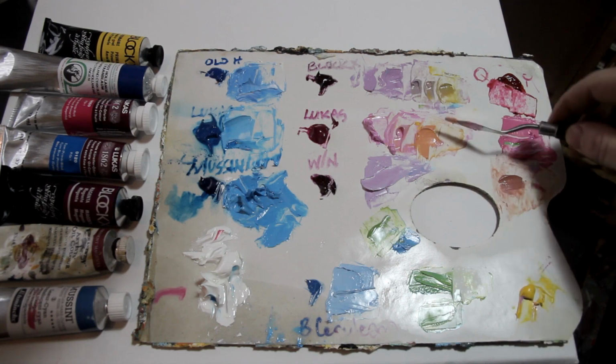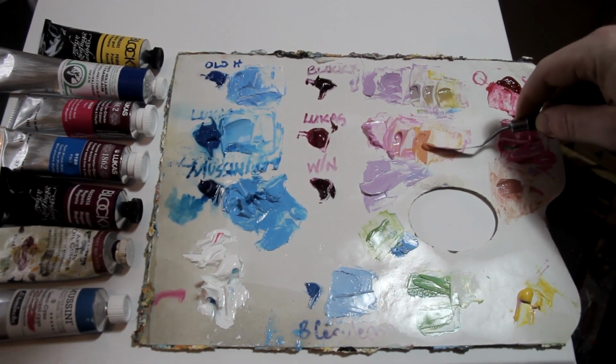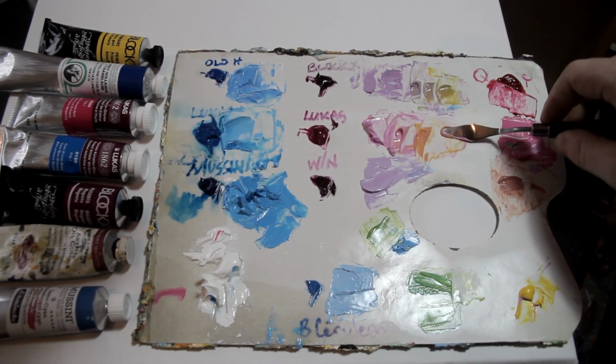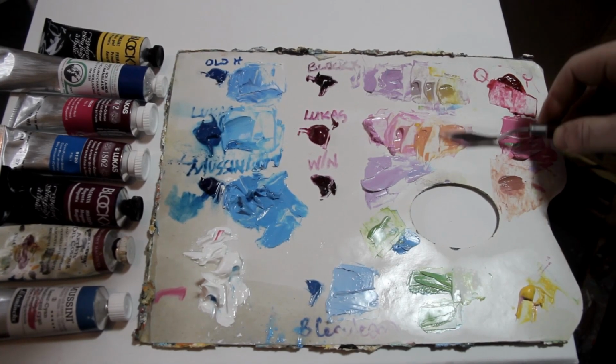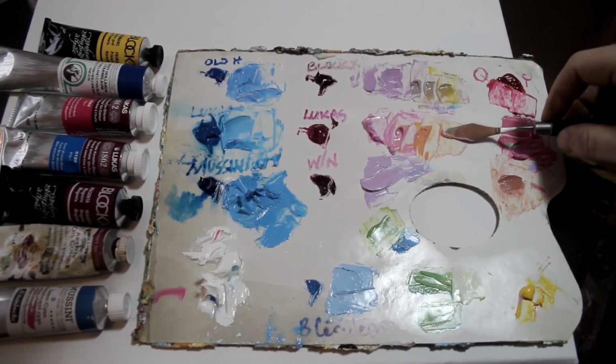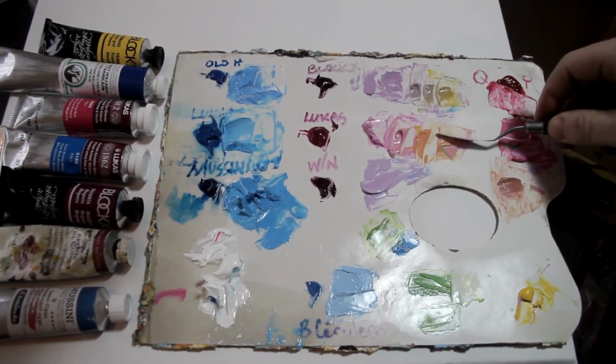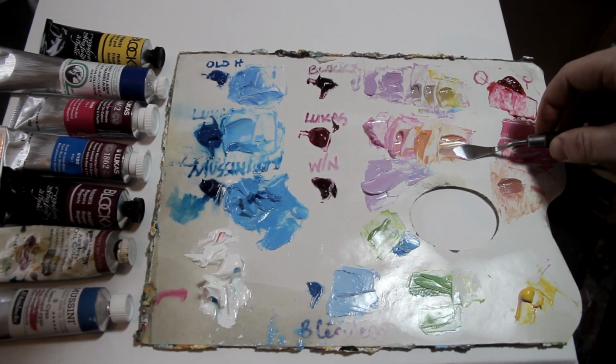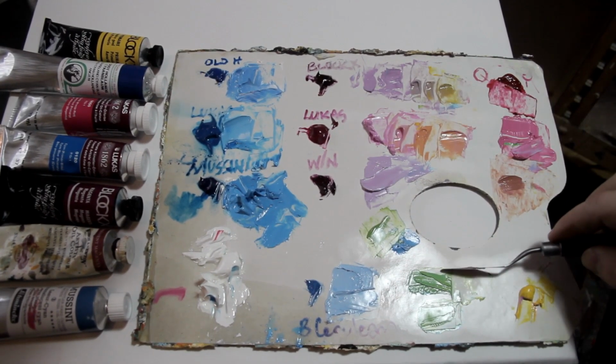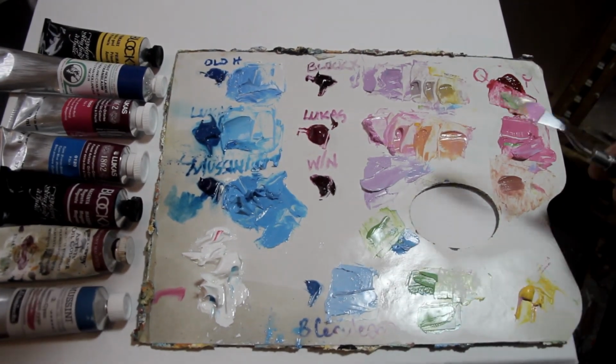And then finally, I'm just going to take some of that skin tone mix and desaturate using green.